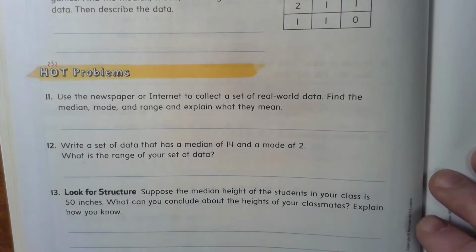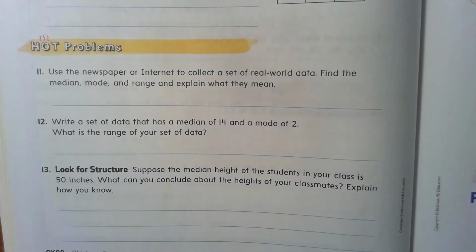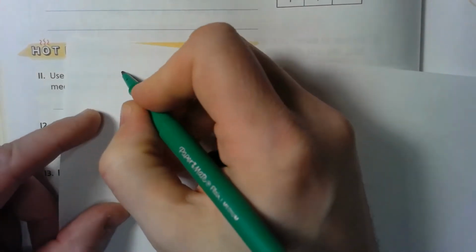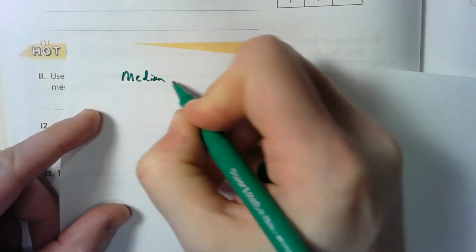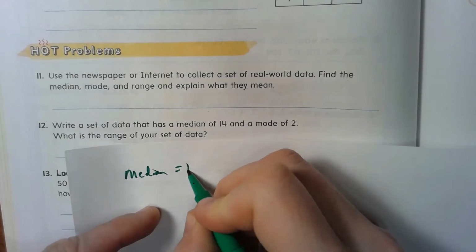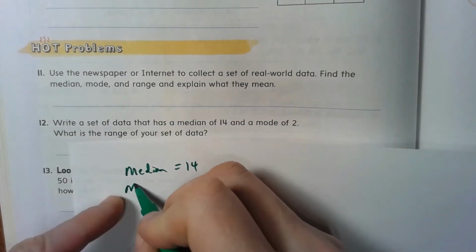Let's now look at question number 12. It says write a set of data that has a median of 14 and a mode of 2. And then it also says what is the range of your set of data. So we want a median of 14 and a mode of 2.